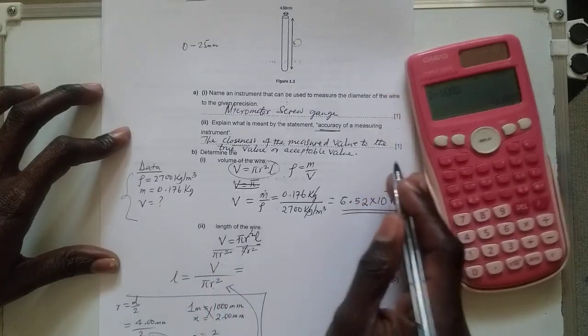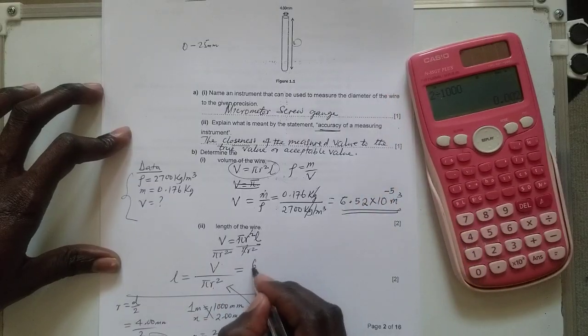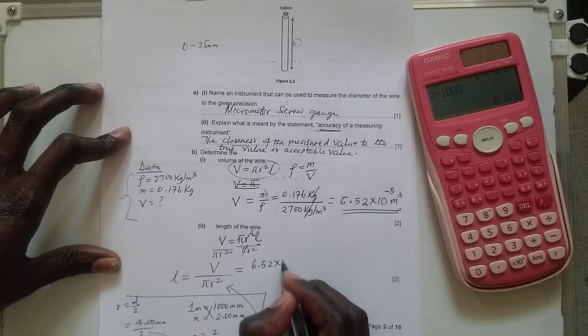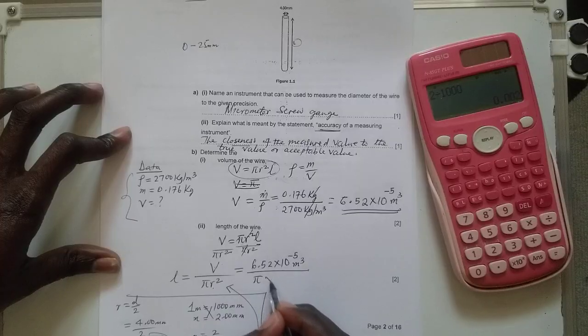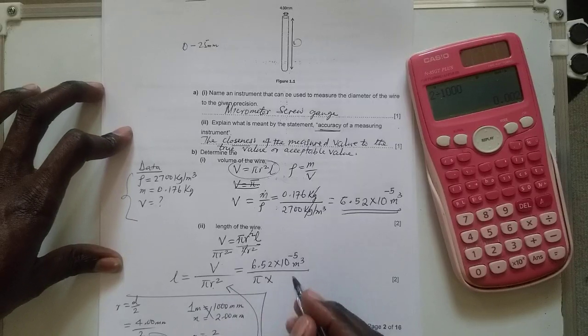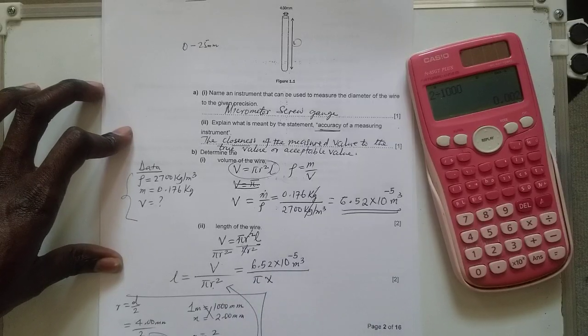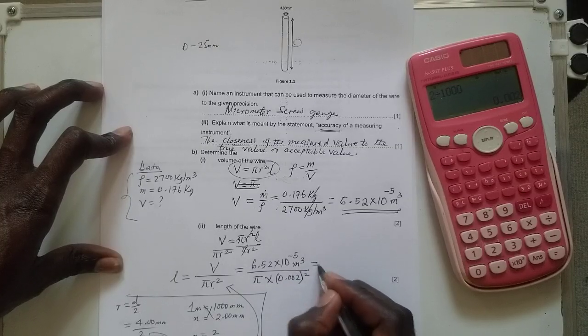Now once you get that, you can substitute it in there. So the volume, which we know is 6.52 times 10 raised to the power -5 cubic meters, over pi, we just use what is on the calculator, multiplied by the radius 0.002 raised to the power 2.